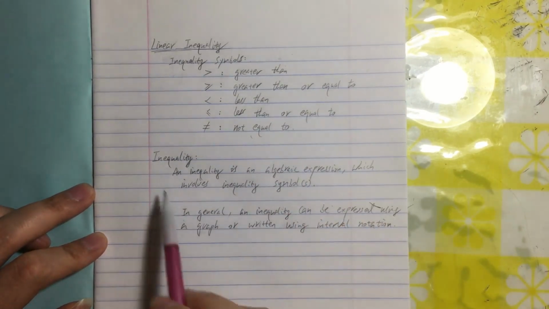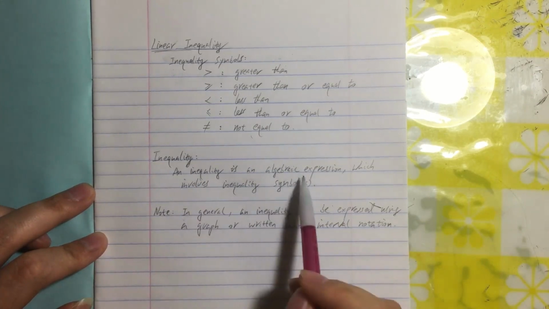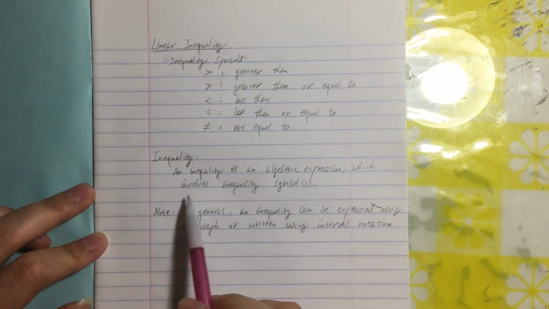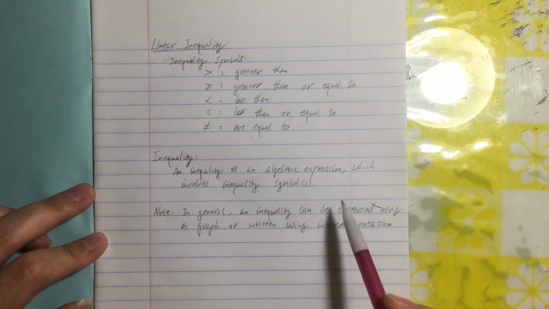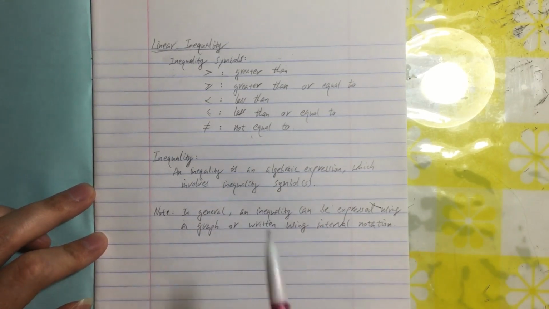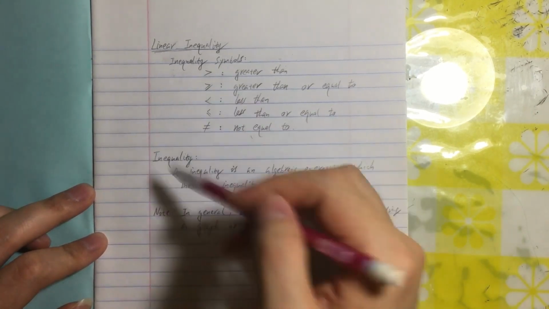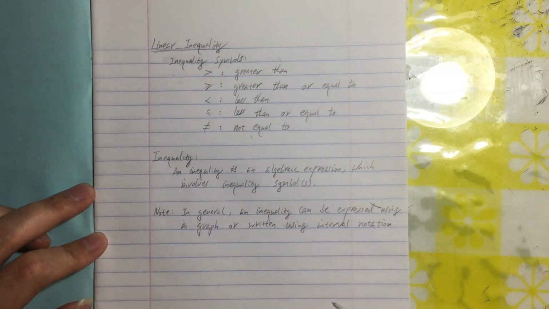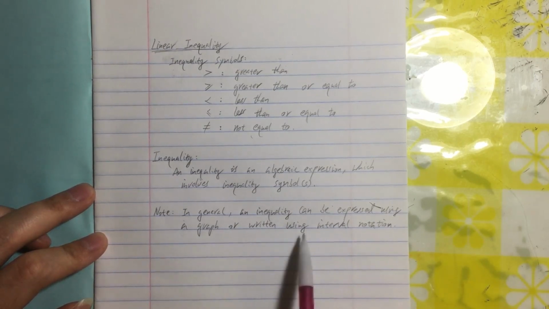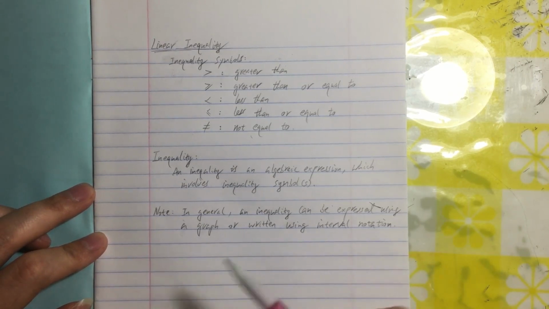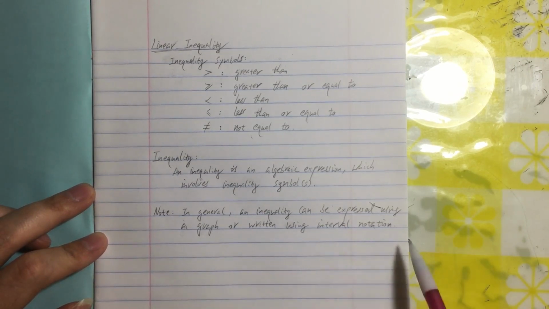In general, an inequality is an algebraic expression which involves inequality symbol or symbols. An inequality may contain multiple inequality symbols. Note, in general, an inequality can be expressed using a graph, or it could be written using interval notation. What is the graph of an inequality? And what is interval notation?